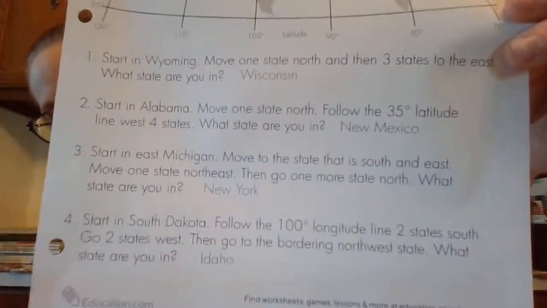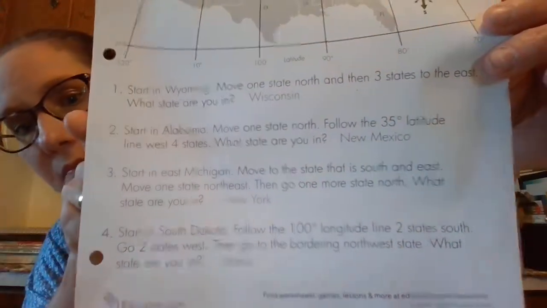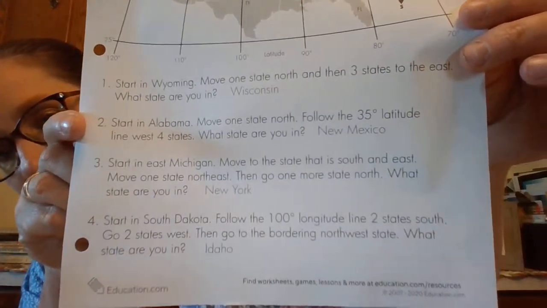I'm going to hold up the answer key so you can see the answers and then copy them. If you need to, pause the video so you can see.